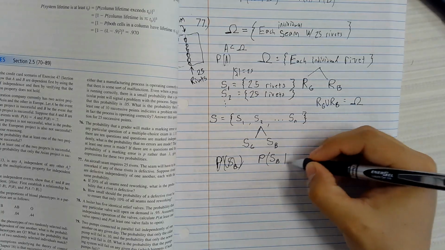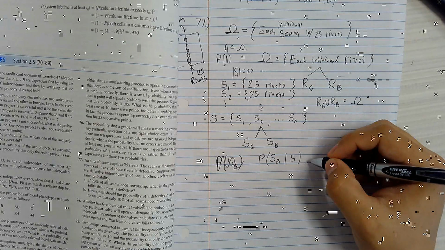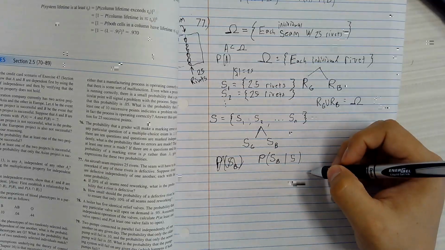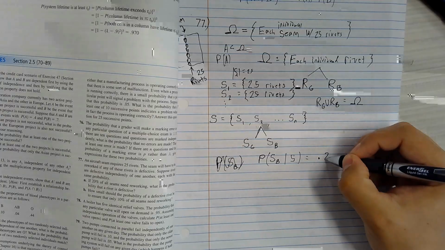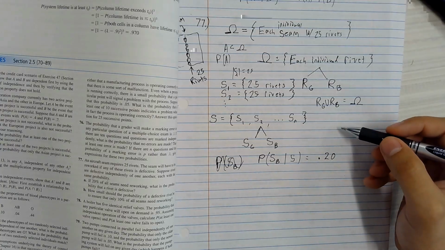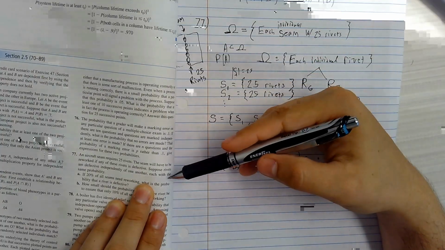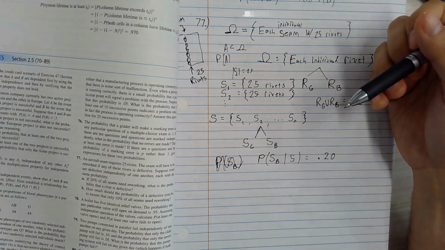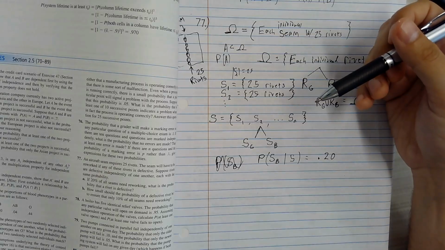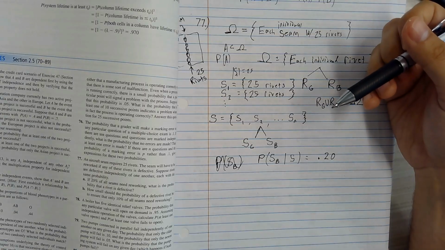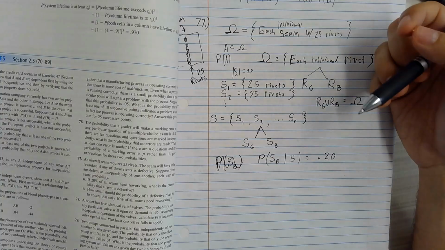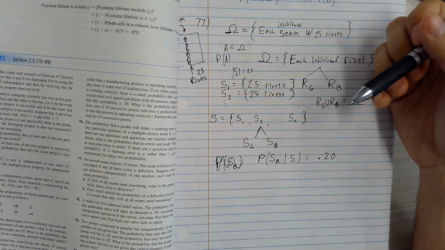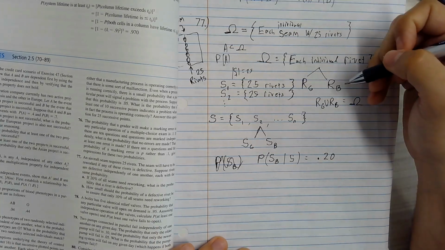Let's say SB giving us, I don't know, something like that. But we know this is going to be 0.20. There's something I'm missing. Rivets are defective independently of one another, each with the same probability. Okay, each defective independent.